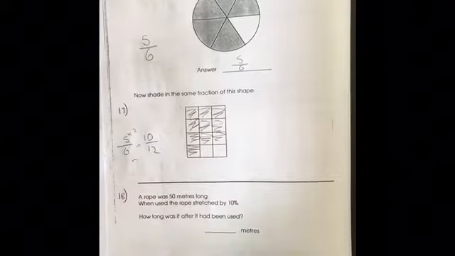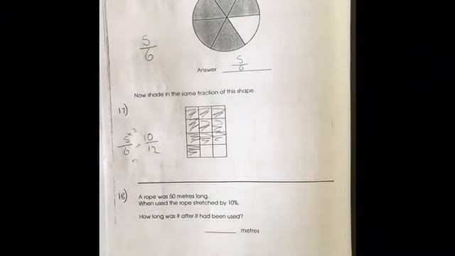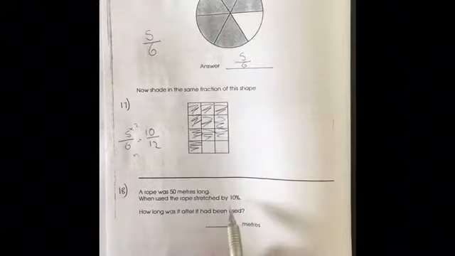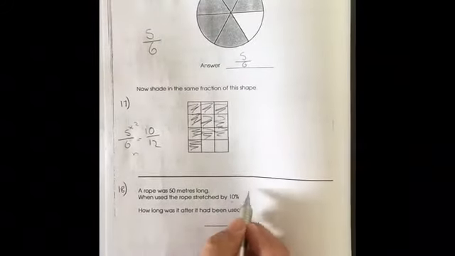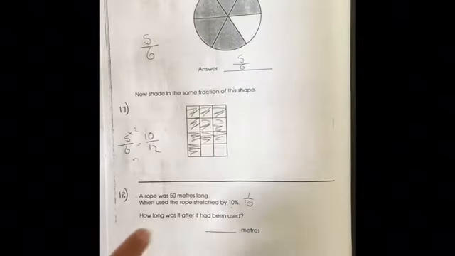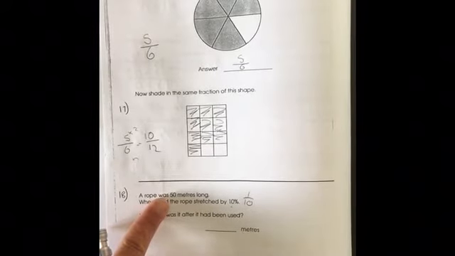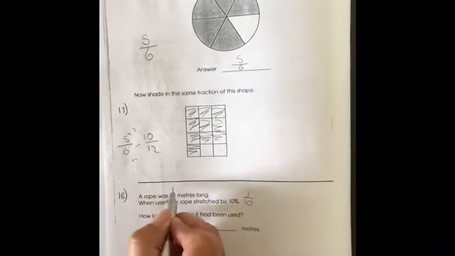Of those, any 10 at all, that will still show you 10 12ths or 5/6 of that shape has been shaded. And question number 18, a rope was 50 metres long, and when it's used the rope stretched by 10%. So there's our 10% again, we know that is a tenth. So we have to find a tenth of 50. That's just 50 divided by 10 is 5.